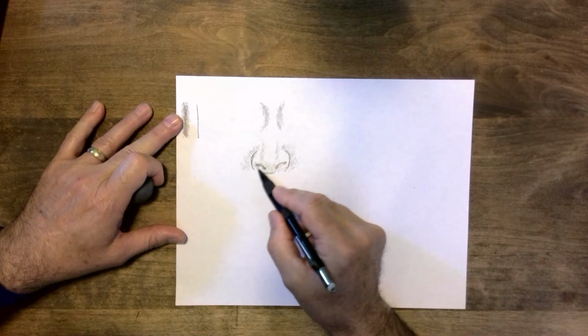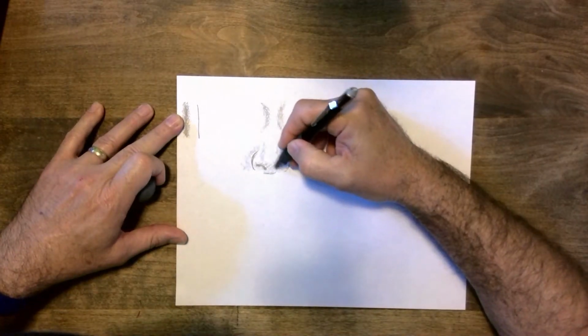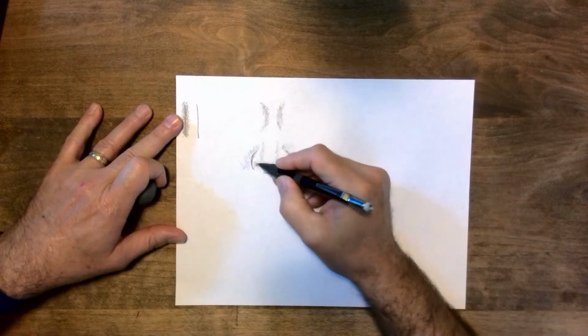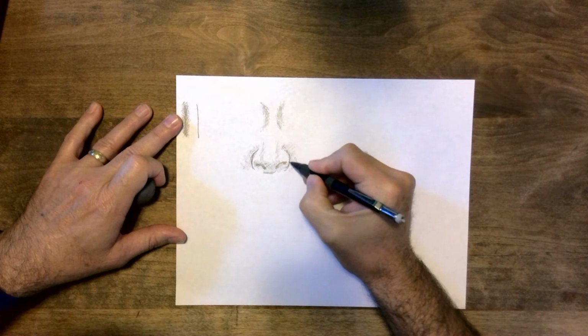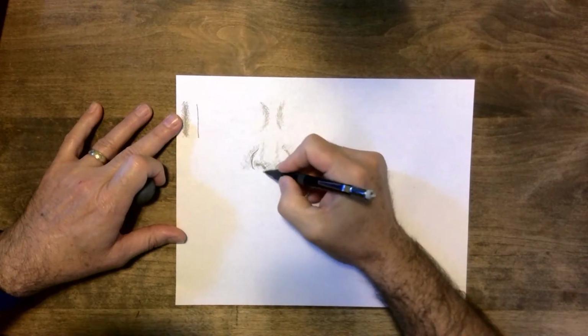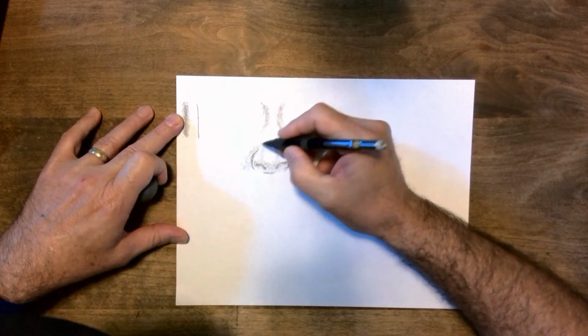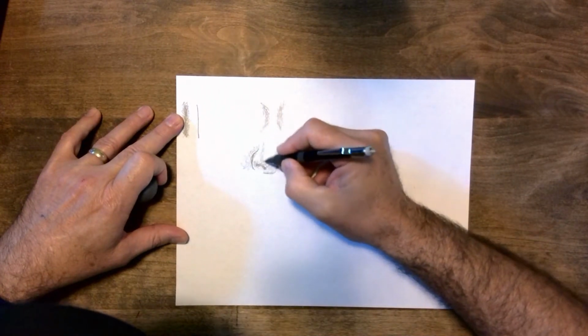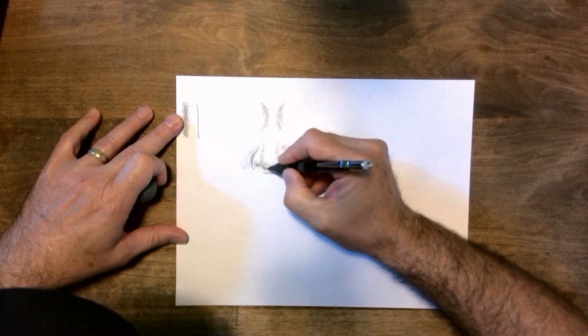So you have some shaded areas happening over here. Let's bring that out a little bit more, make that a little darker. Push the values in here just a little bit darker, and all of a sudden we have a rounded part here too, where this comes down underneath.